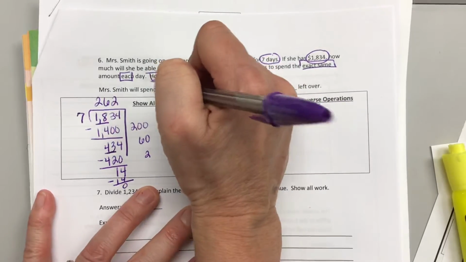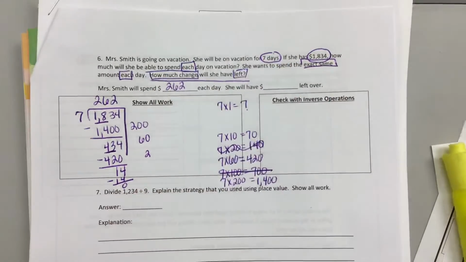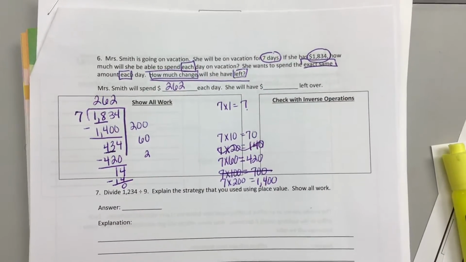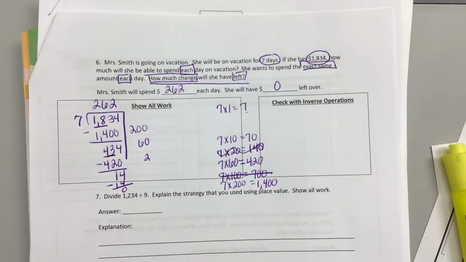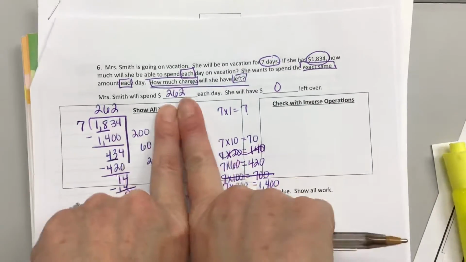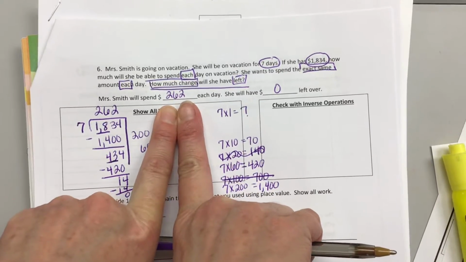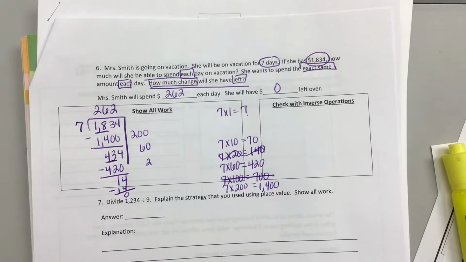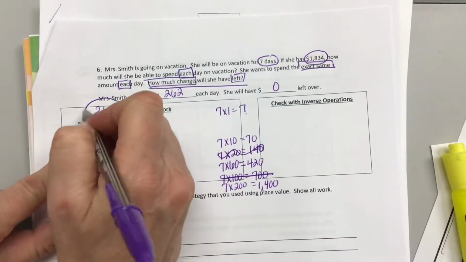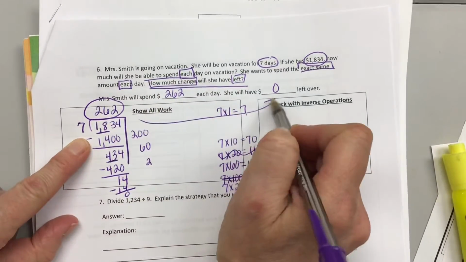So Mrs. Smith can spend $262 each day. How much money does she have left over? None. She's going to spend every last penny. Okay? Now, you guys have to look at the question because some of you got this math right, but you put it here.